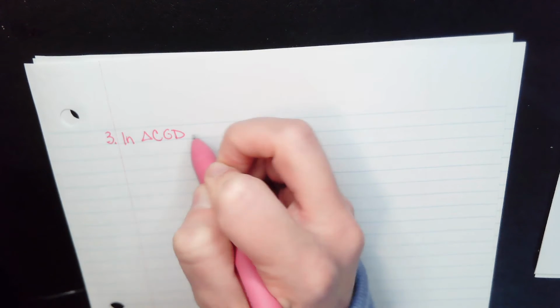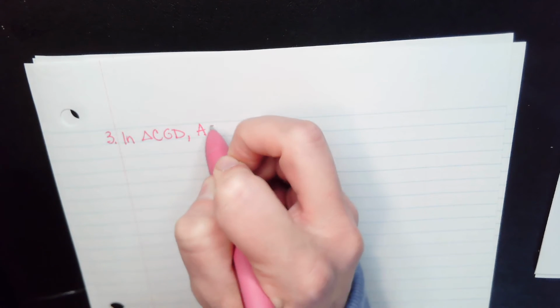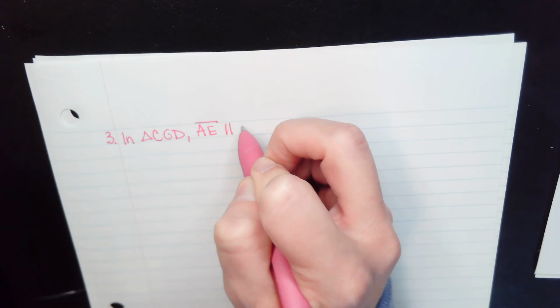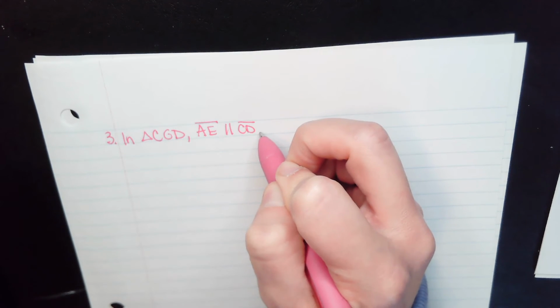All right, so now let's do a couple more practice. And for these, I want you to figure out if the triangles are similar to each other before we do our setup. So in triangle CGD, segment AE is parallel to segment CD.